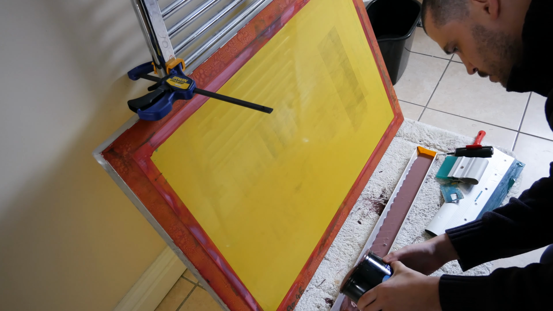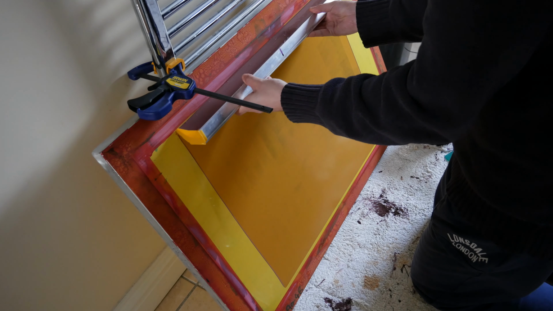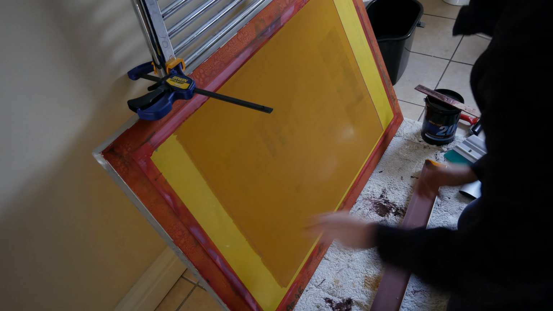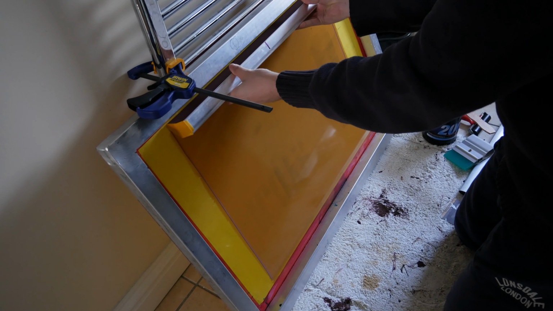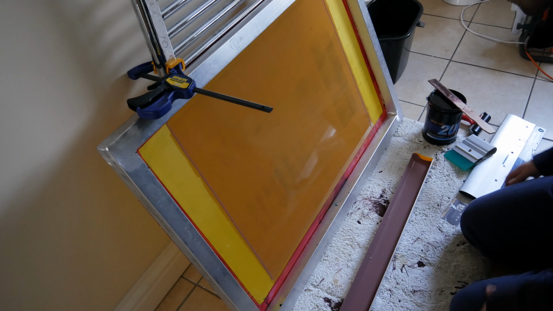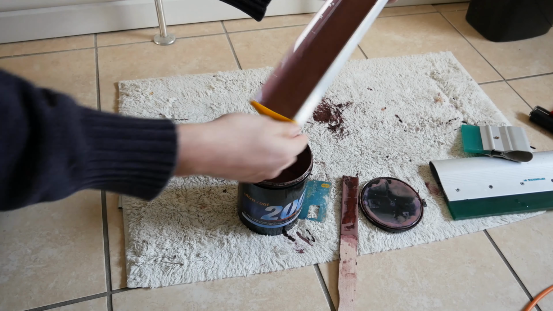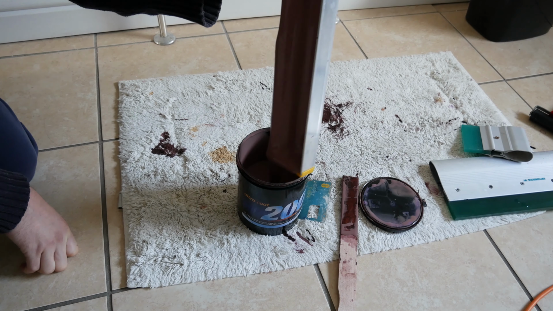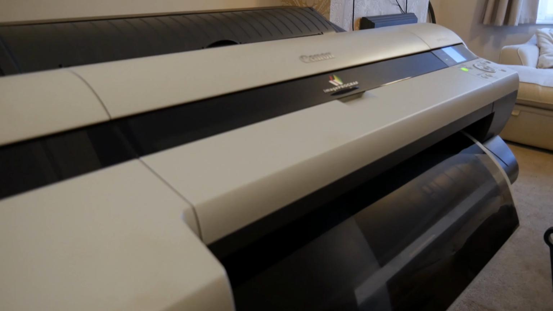I'm just filling up the emulsion here. And we're just going to coat the screen. We're going to do it on both sides. Always make sure that you wipe around the edges so you don't get any build-up of emulsion, because it can be a little bit harder to get off when you are reclaiming the screens. And always make sure that you get everything out of the holder.